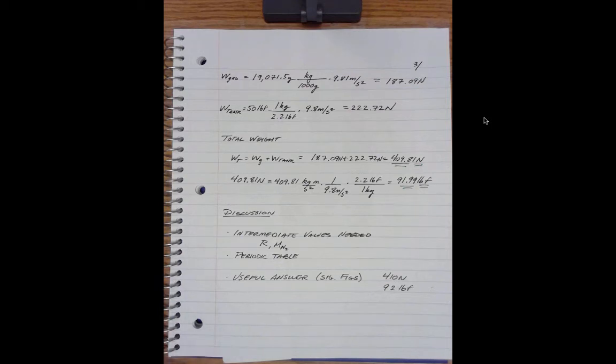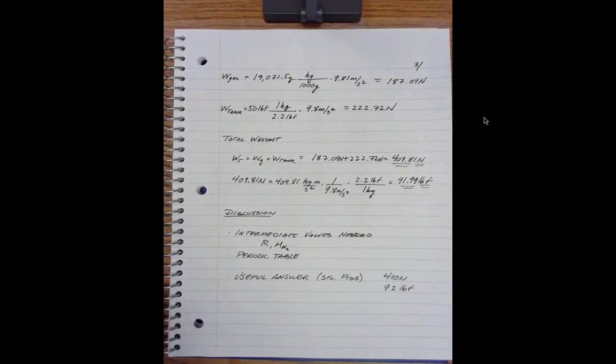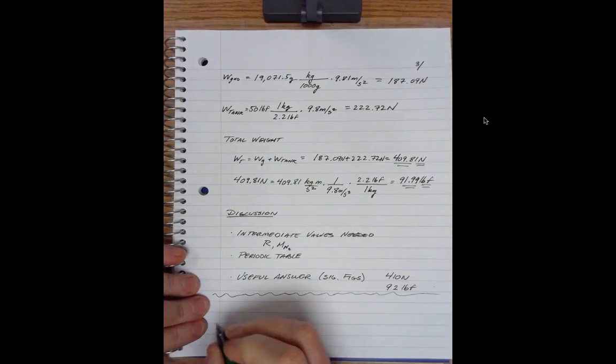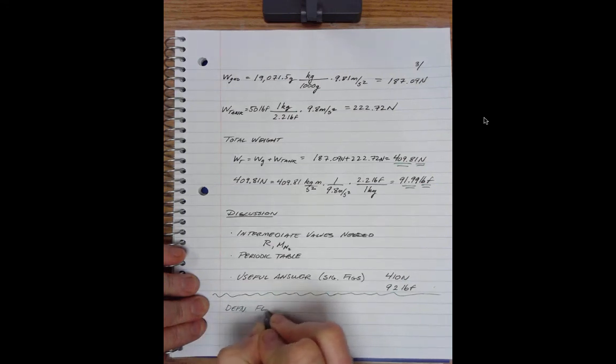Okay, that should pretty much conclude the first lesson. Let's review what we learned with regards to our first lesson. We learned the definition of a fluid.